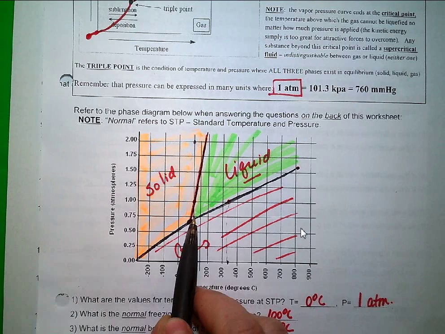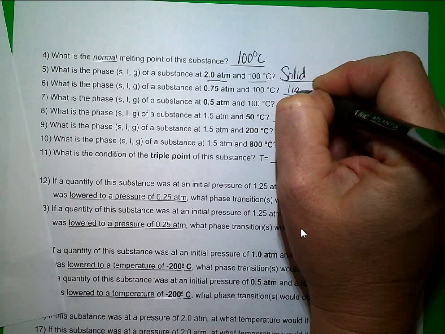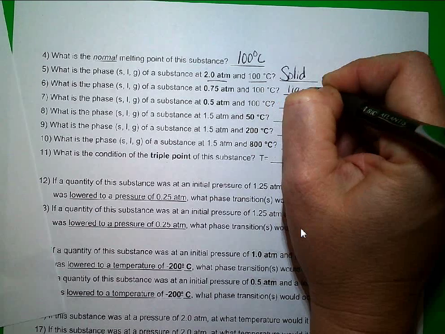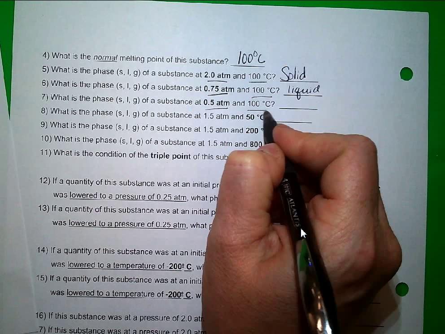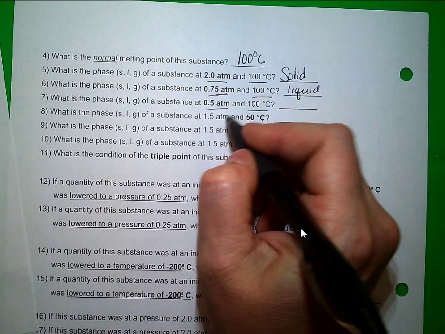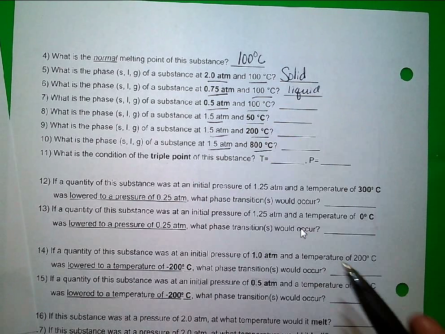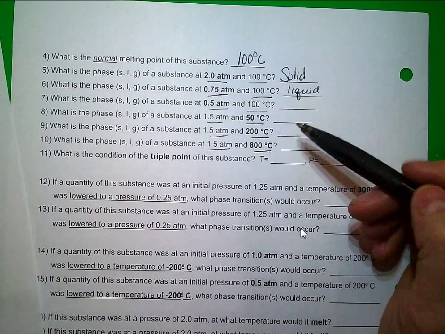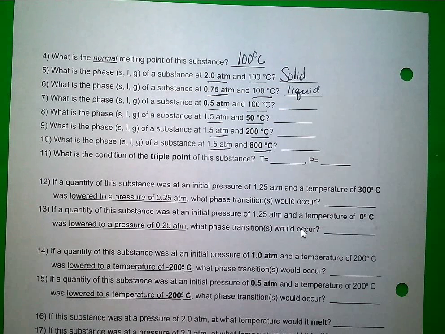Okay? So what I am doing is looking at these things as almost like ordered pairs. So if you want to look at those things in ordered pairs, and you should get, let's look at these answers here.